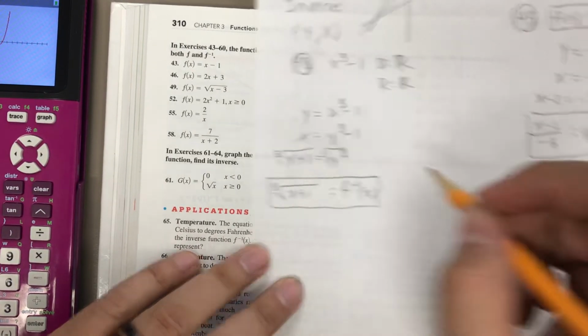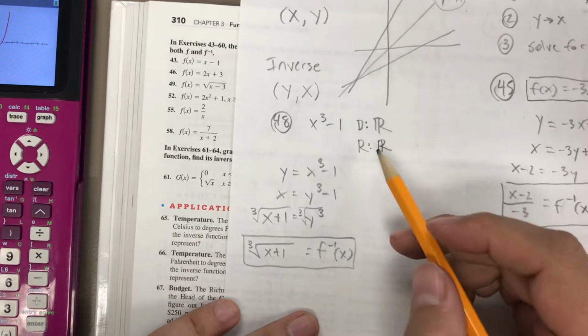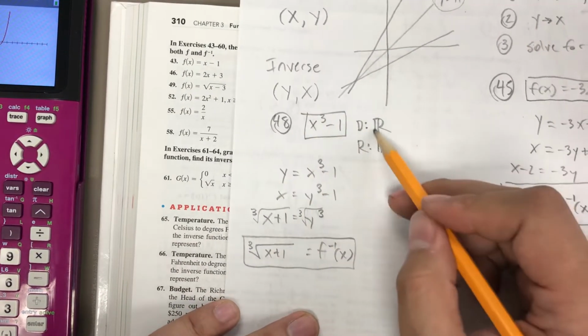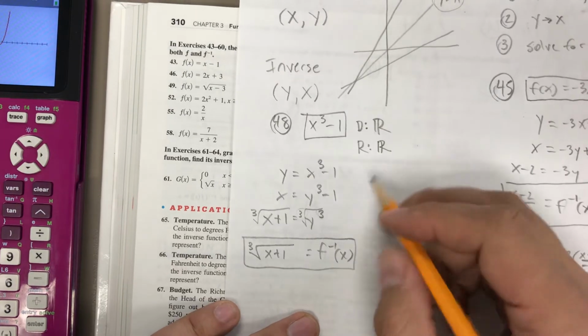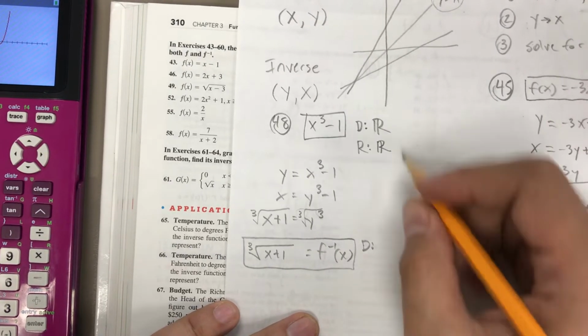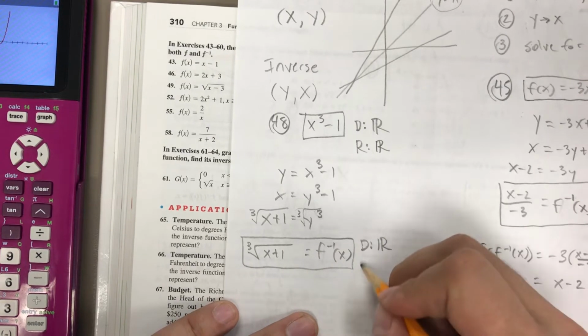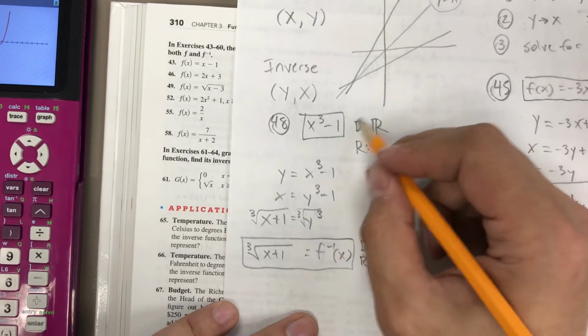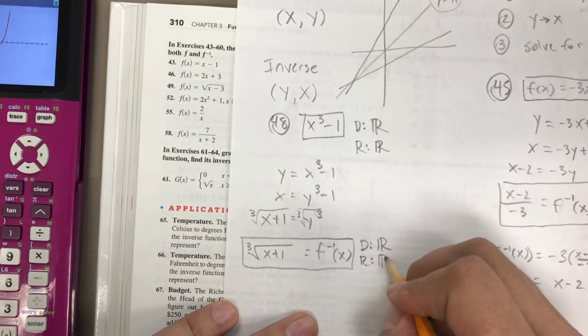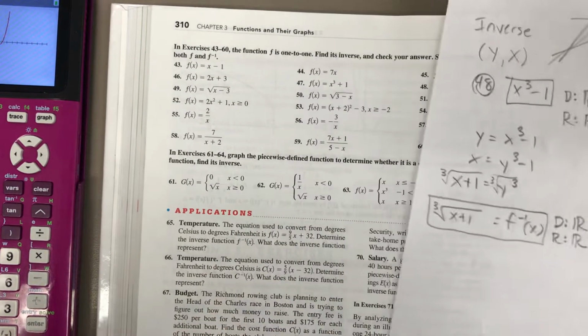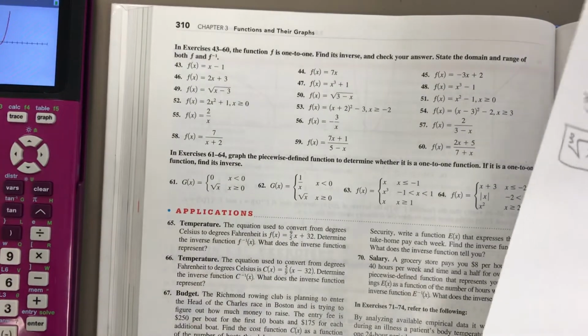There's my inverse function. And also, since this is a function and also one-to-one, that means I can just switch these two around. So that means that my new domain is going to be the old one's range, which is all real numbers. And then the new range for this is going to be the same as the domain of the old one, which is, again, all real numbers. So nothing really particularly crazy about that one, number 48.